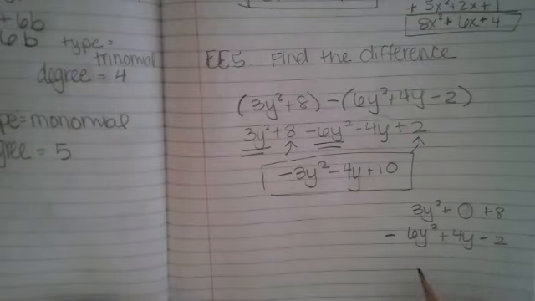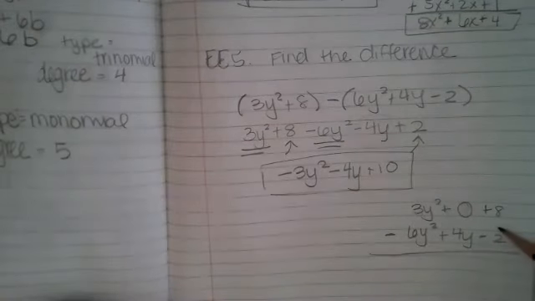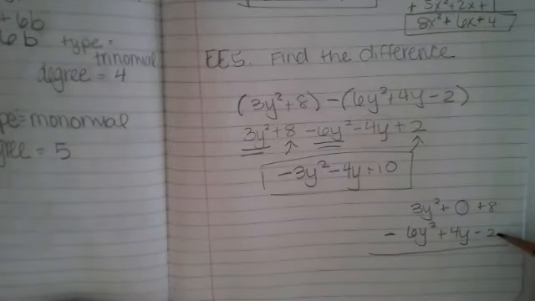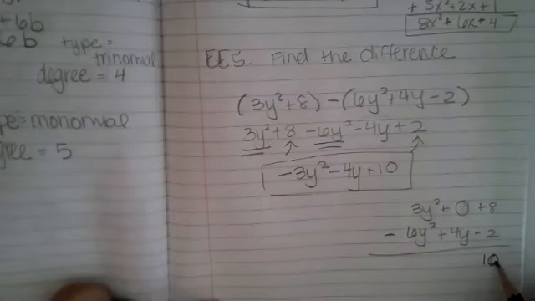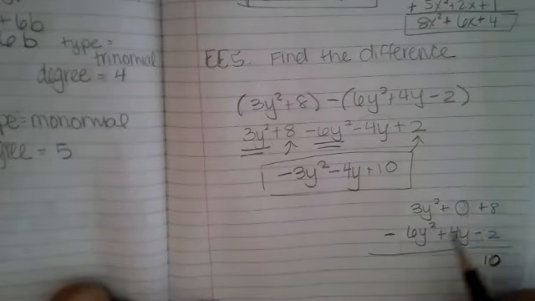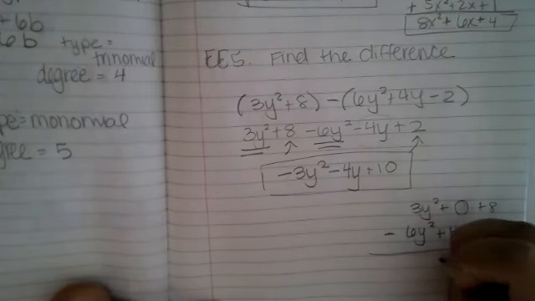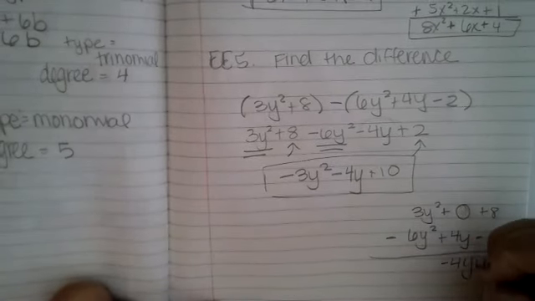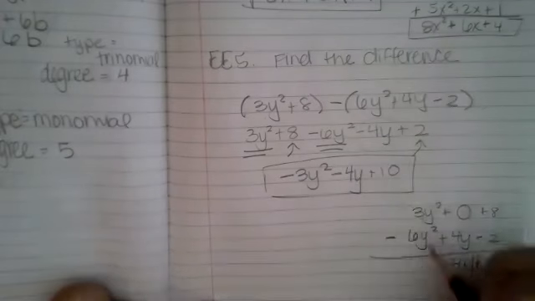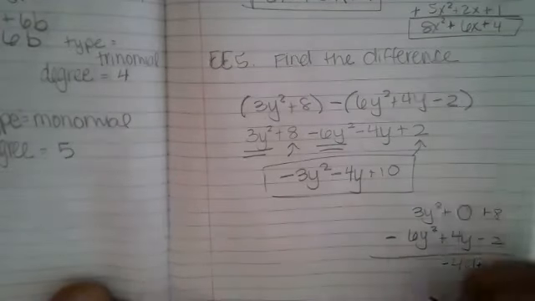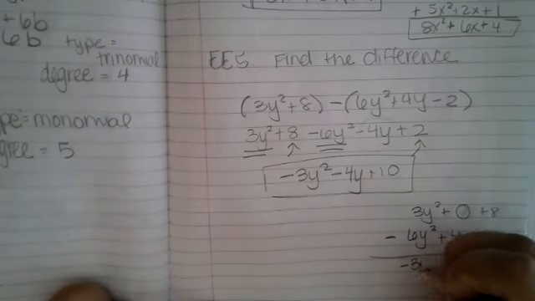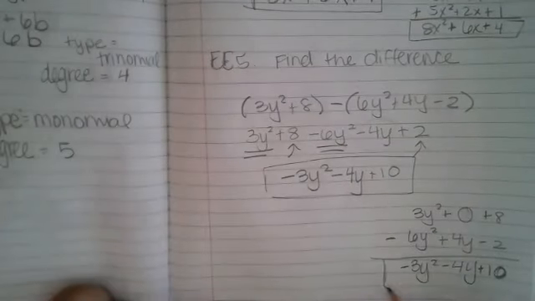So this would be 8 minus negative 2. So 8 minus negative 2 is really an 8 plus 2, so that made 10. This is going to be 0 minus 4y. So that makes a negative 4y. And then here I have 3y squared minus 6y squared, which makes a negative 3y squared.